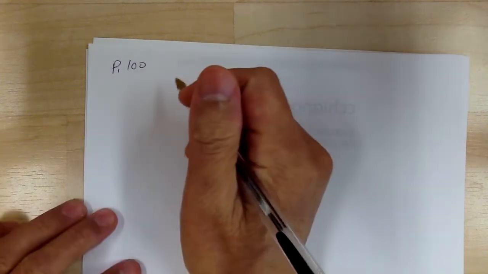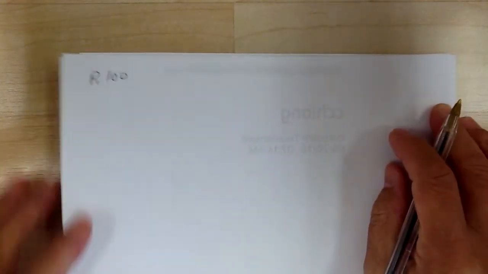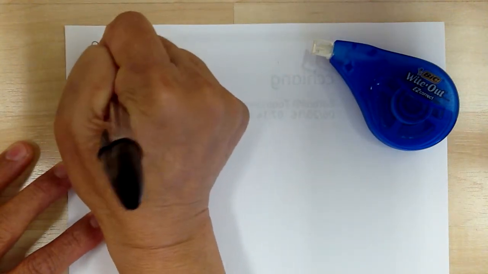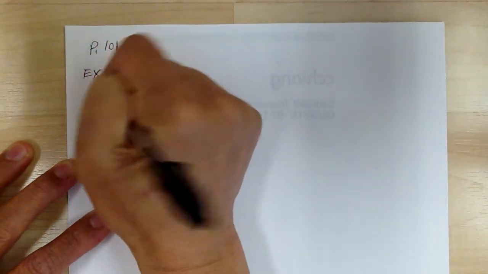Okay, so let's go over some examples of how to do these. Let's go to page 101 and do some examples. Page 101, example 2a.